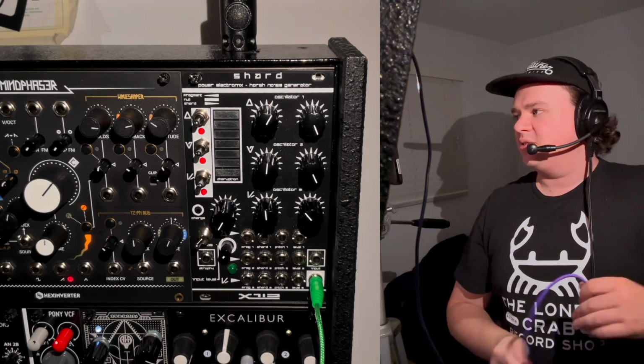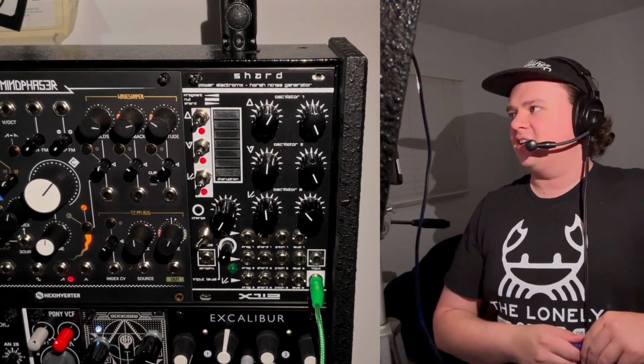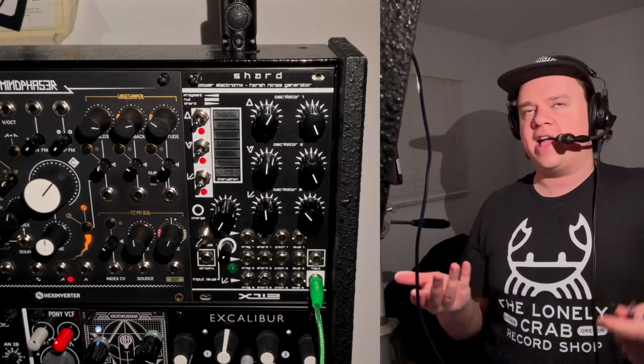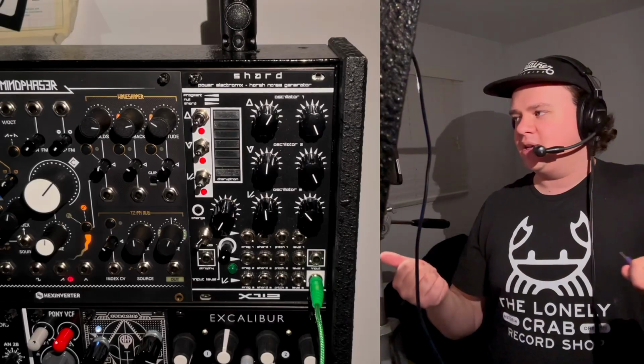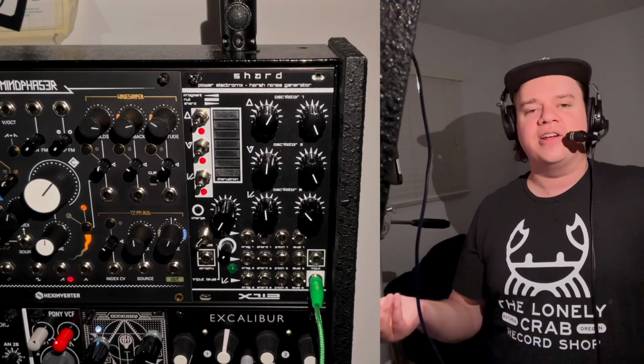Alright, what is the Shard? So I feel like there's a lot of overlap and ambiguity, intentionally, in the X1L lineup with the Shard. I thought it was sort of like a glitchy VCO, and I mean it totally is, but I don't think of it as an oscillator. It is a harsh noise generator, as they describe it.